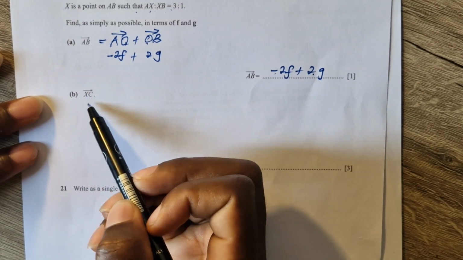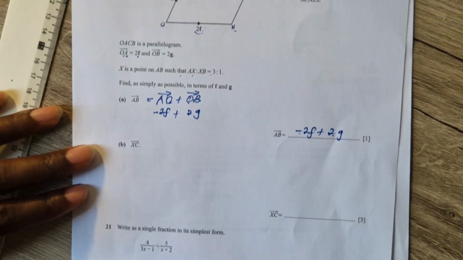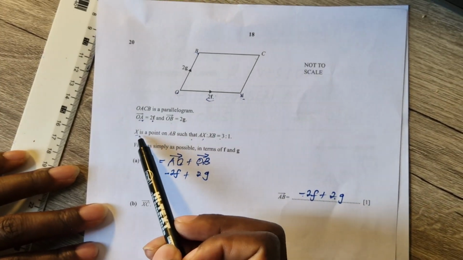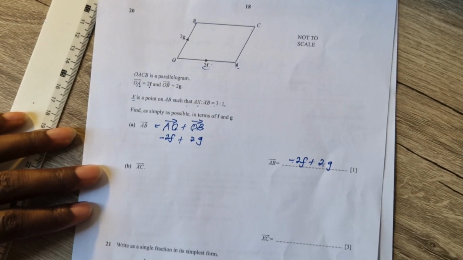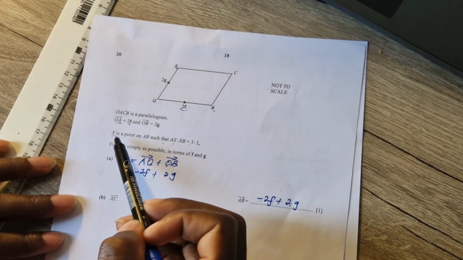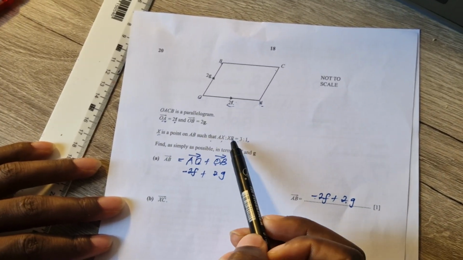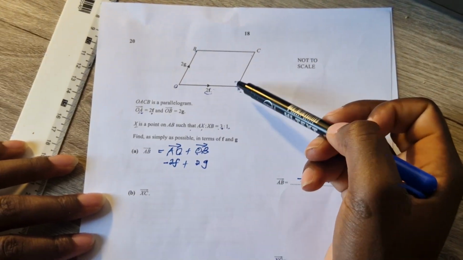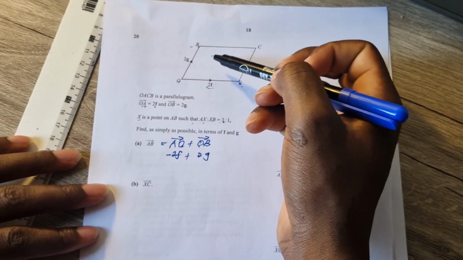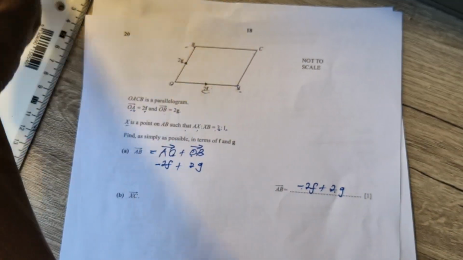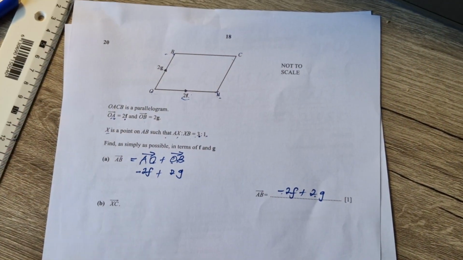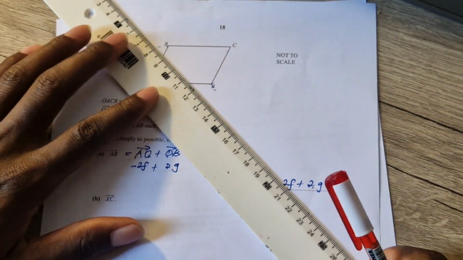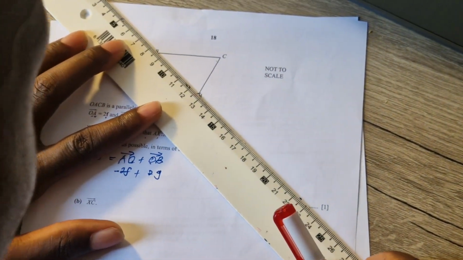It's saying the directional vector XC. But there is another piece of information here that we have to take note of. They are saying X is a point on AB, so from A to B there lies a point which is X. So let's assume our point X is on line AB.